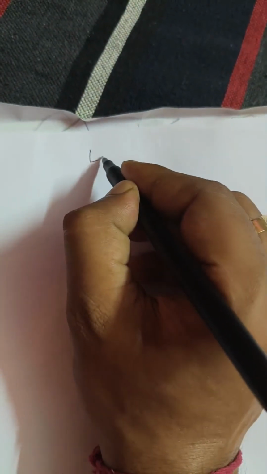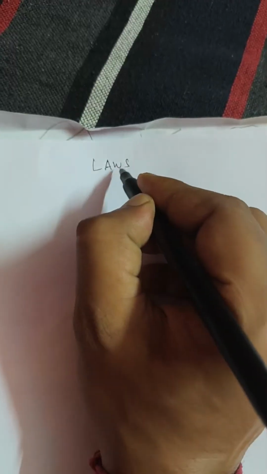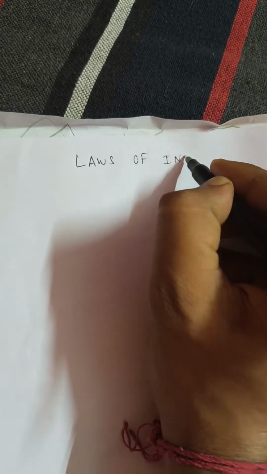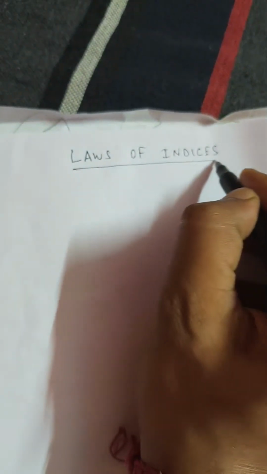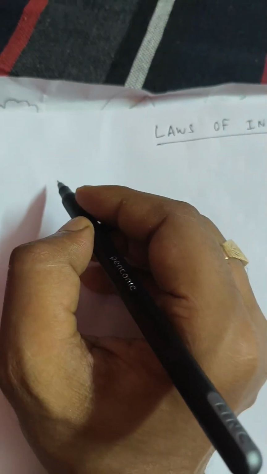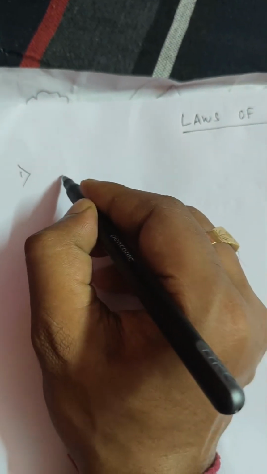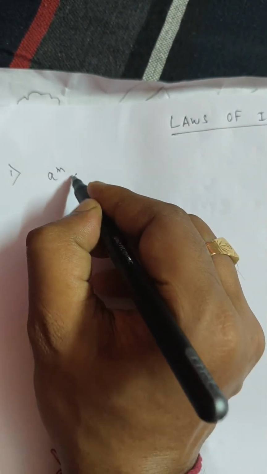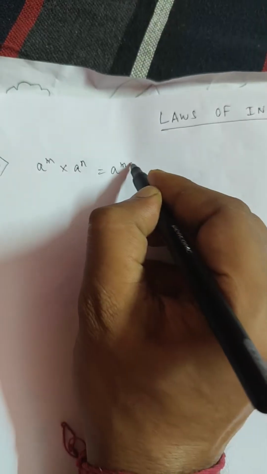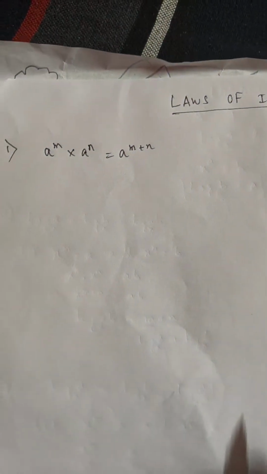Now, let us get to the laws of indices. So, the first property: a to the power m multiplied by a to the power n is equal to a to the power m plus n. How can we prove this?